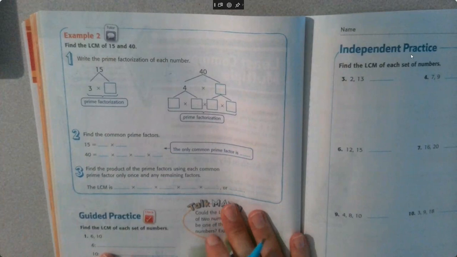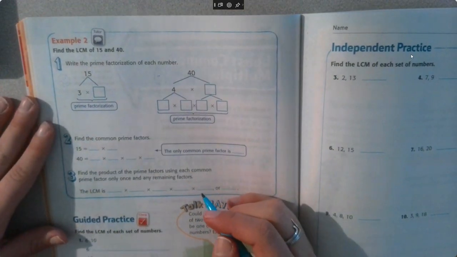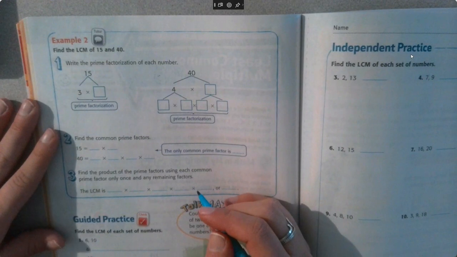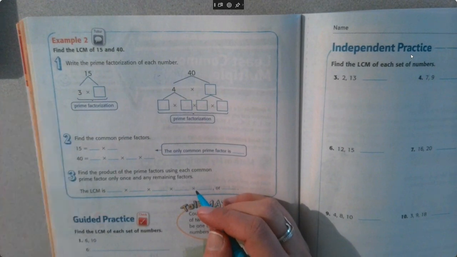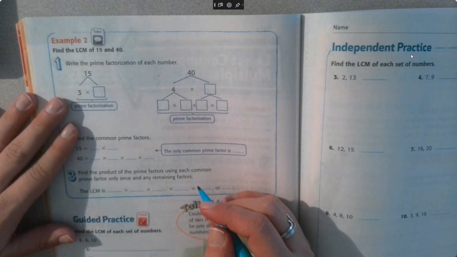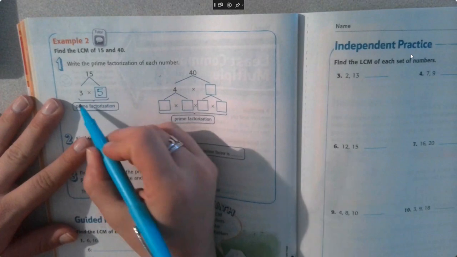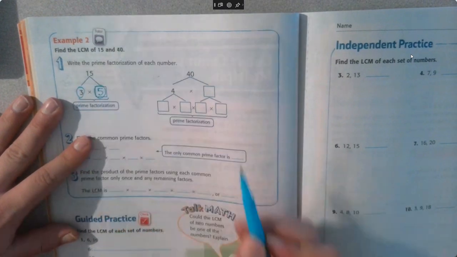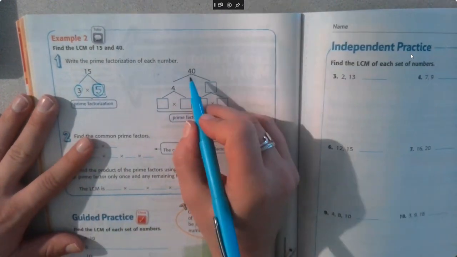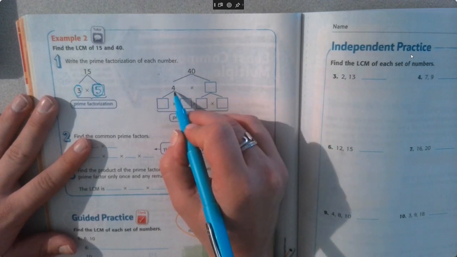Example 2. Find the least common multiple of 15 and 40. So another way to find the least common multiple is to use prime factorization. So remember, when we do this, we're chopping up the number into what times what. 3 times 5 equals 15. Both are prime, so we're done. With the number 40, there's multiple ways to get there, but the book has started off with 4.